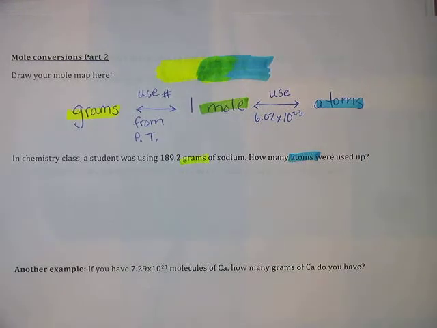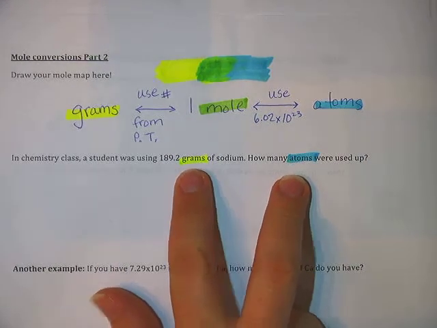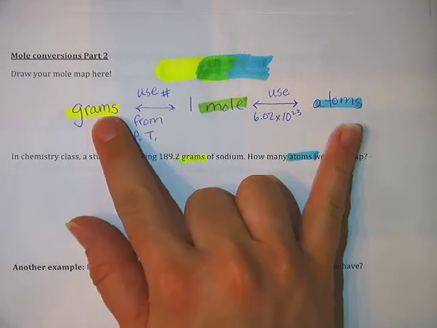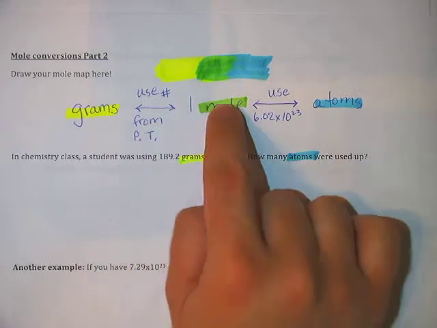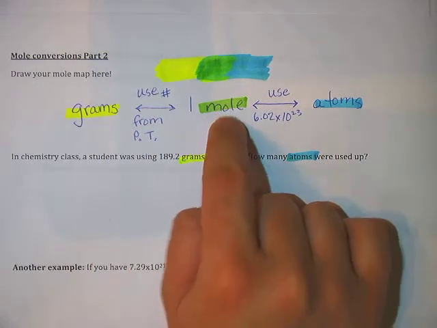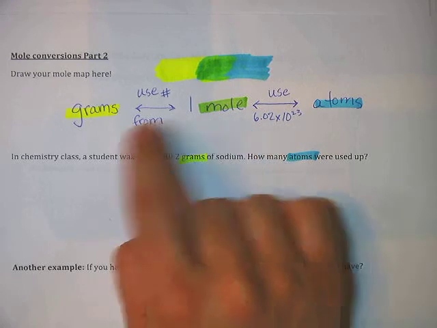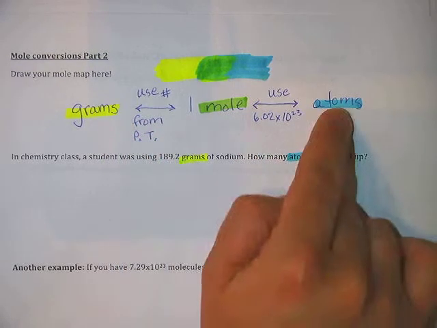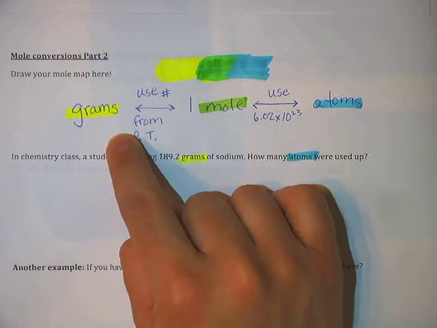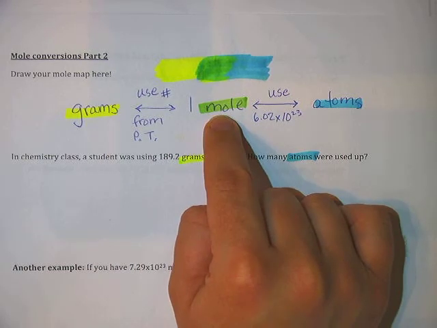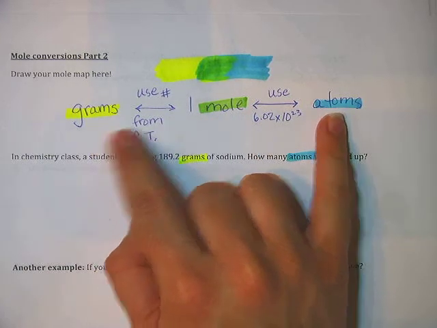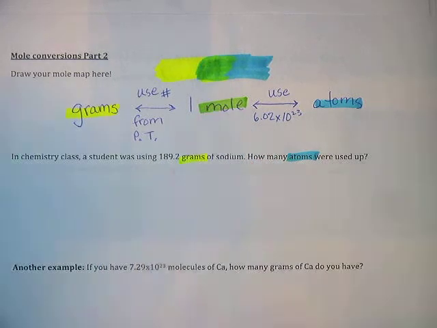And if you're ever using yellow and blue together, you have to have moles in the middle. You can't have just yellow and blue. You have to have moles. You also need green. You can't ever use just grams and atoms. You also need moles. The only way you can get from grams to atoms is if you have moles in the middle.